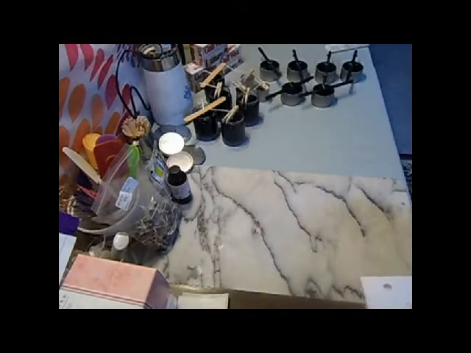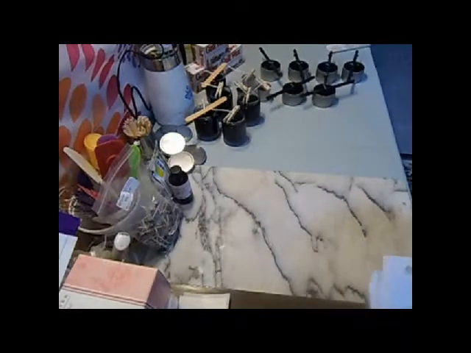Hey everybody, this is just a little short video on how to calculate your fragrance for making candles. I'll just use an example, and you could either cut it in half or do however many, whatever kind of batch of candles that you're making. But just say for instance you've got 12 pounds of wax that you're going to be melting.